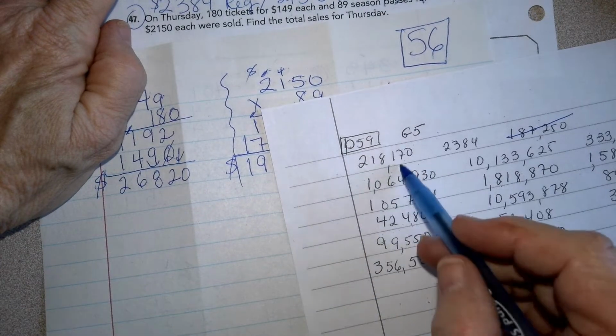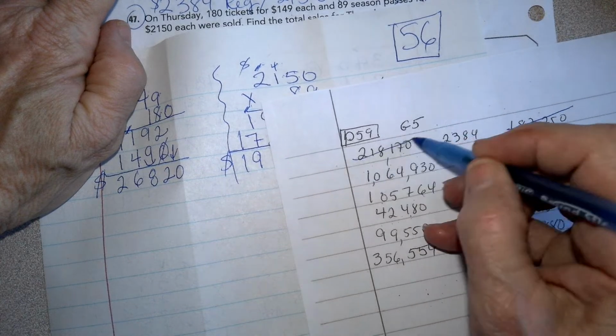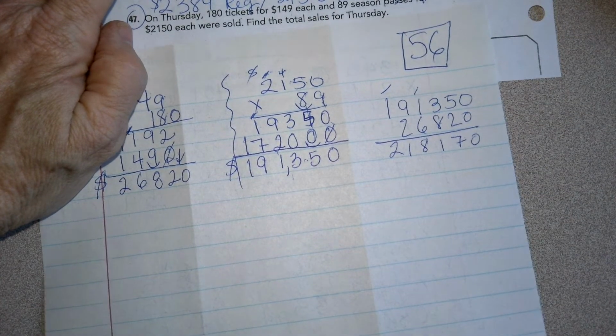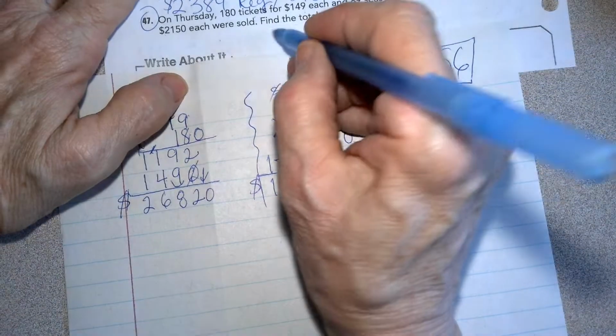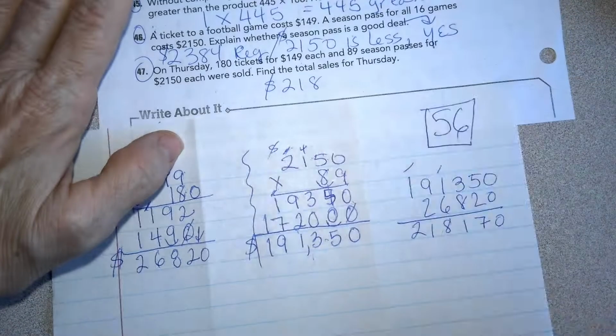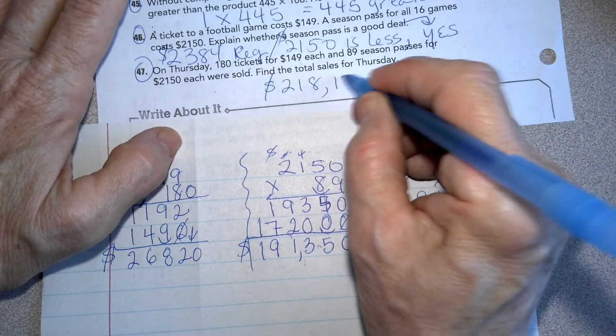And that answer is here, so that is the correct answer. Again, I'll get you an answer bank in just a moment, and that is 218,170.